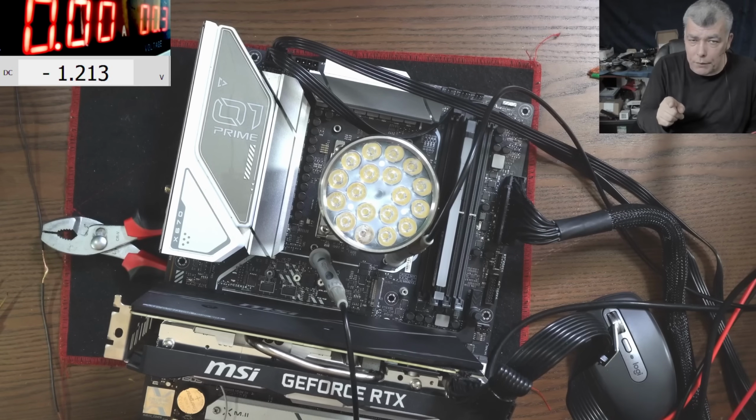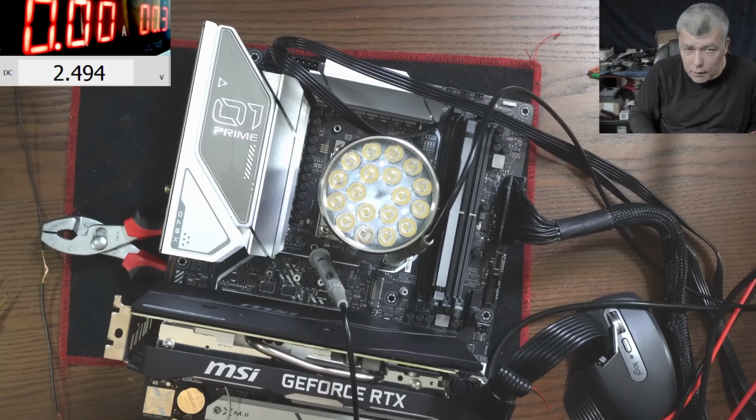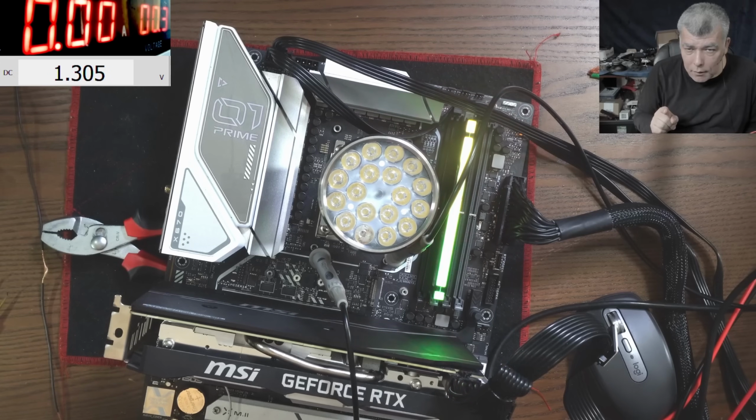So we power off. Check here, this power rail is holding the charge. I believe it's a capacitor which is holding it. Now we have 2.3. Pressing the power button, even with 2.3 it's coming on. And we have 1.3.